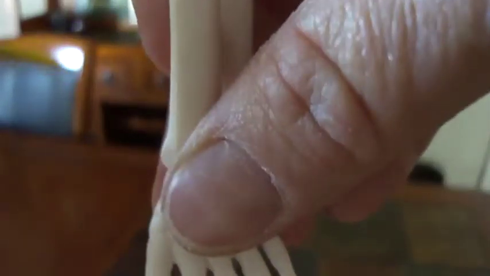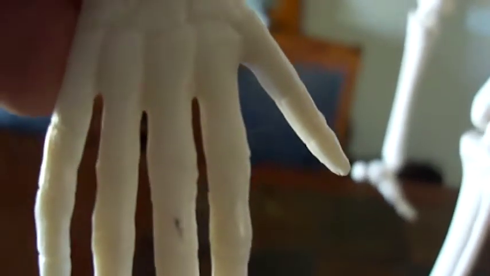The fourth metacarpal, let's see, is the ring finger. Sorry, I can't hold him and do this at the same time. It's the fourth ring finger, right there. The third right proximal, it is the middle finger. And the proximal is the third section up.